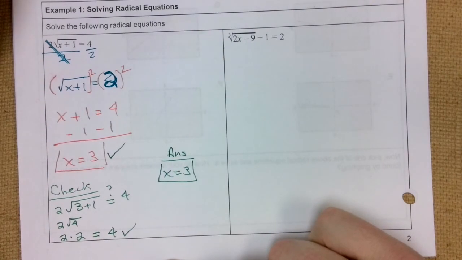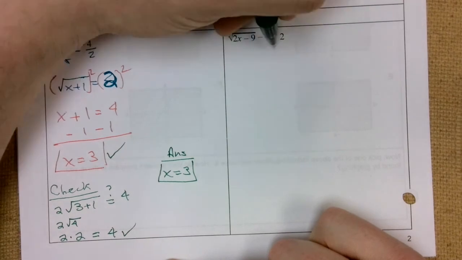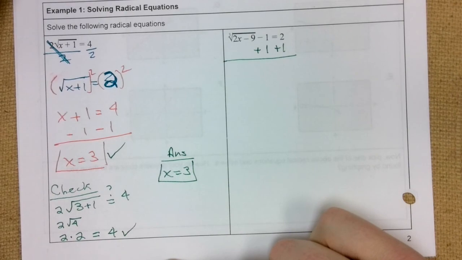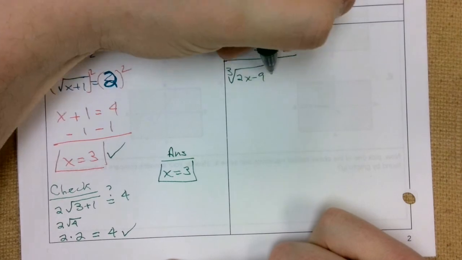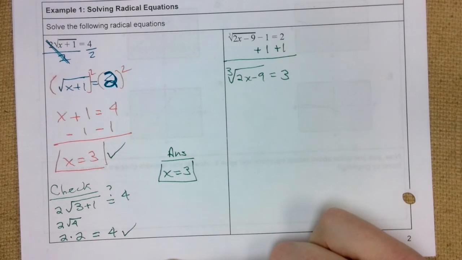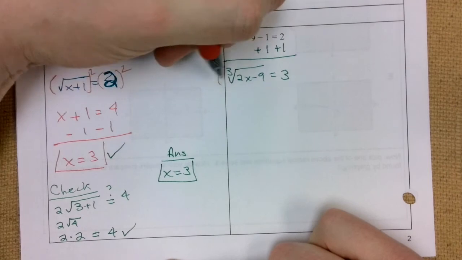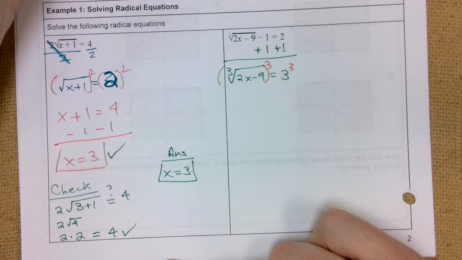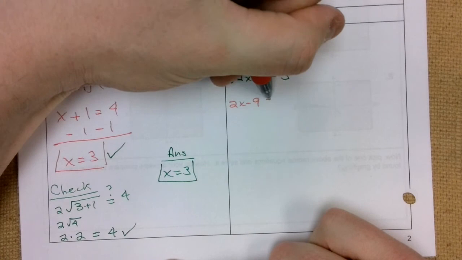Same process if we are doing cube roots. So you can see we've got the cube root of 2x minus 9 minus 1. This minus 1 is on the outside, so I got to isolate. And I isolate the radical by adding 1 to both sides. I get the cube root of 2x minus 9 equals 3. And now, since this is a cube root, my next step is to cube both sides, because cube root and cube are opposite operations. And when I cube this side, I get 2x minus 9, and when I cube this side, I get 27.